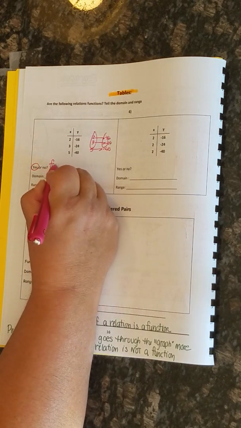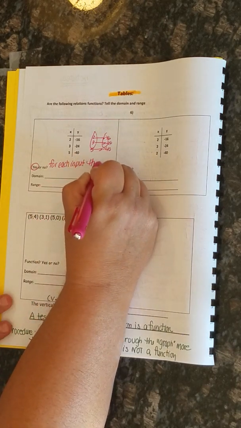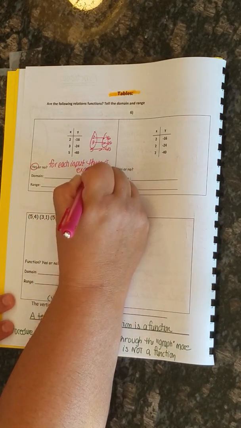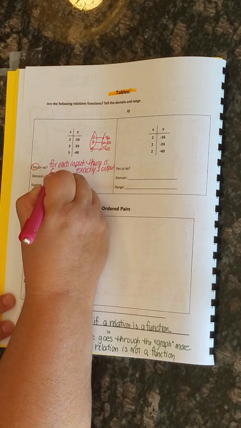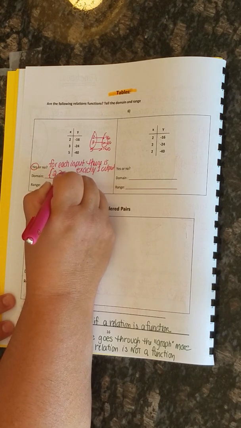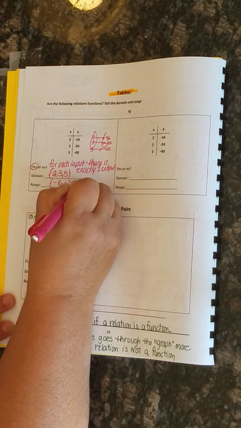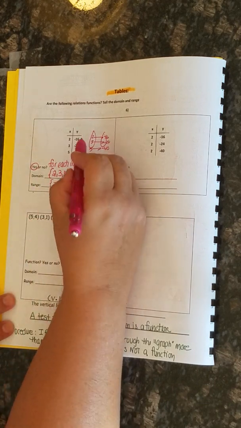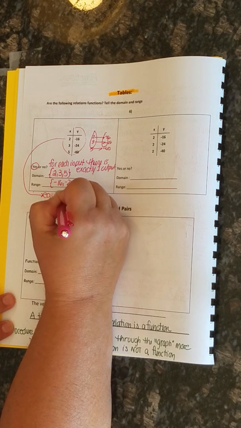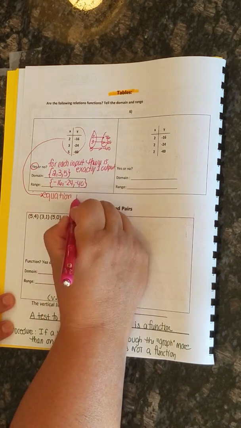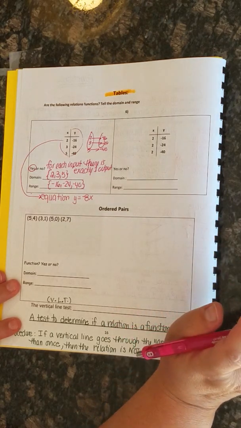So, I mean, you could write it. For each input, there is exactly 1 output. So the domain, you put the squigglies, and you write 2, 3, 5. The range is -16, -24, -40. Would you be able to make this into an equation? It's just another form of the exact same function. And that function would be y is equal to, is it -8x? And I will be asking that soon, just not yet.